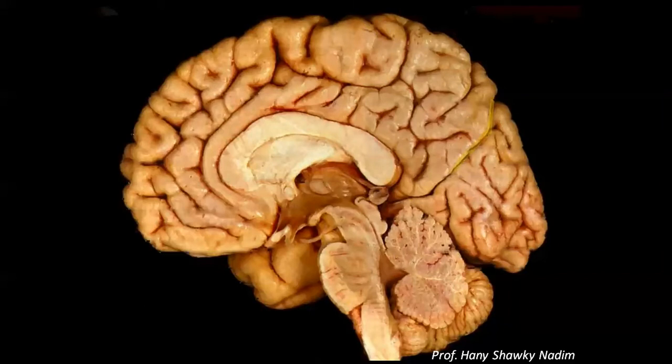This is the parieto-occipital sulcus, the calcarine sulcus, the cuneus, the precuneus, and the lingual gyrus. This is the septum pellucidum, the fornix, the thalamus, the interthalamic adhesion, and the hypothalamus. This is the anterior commissure.